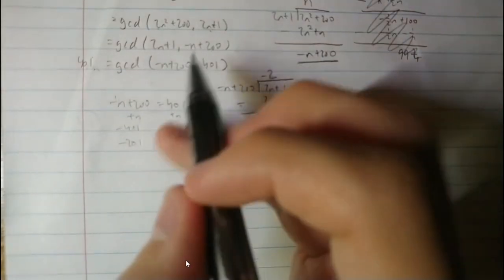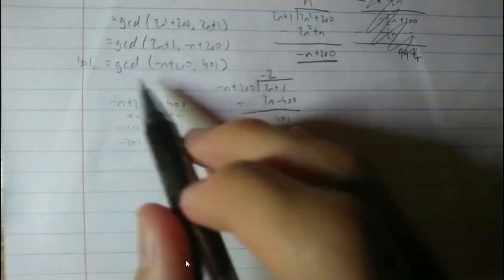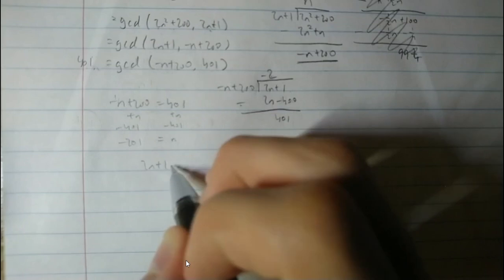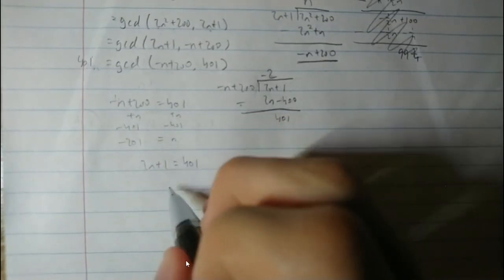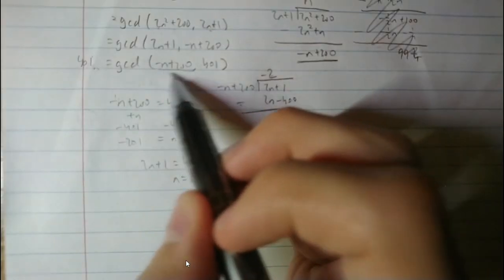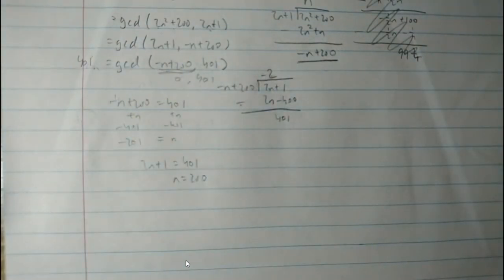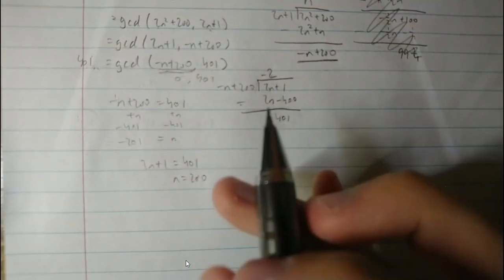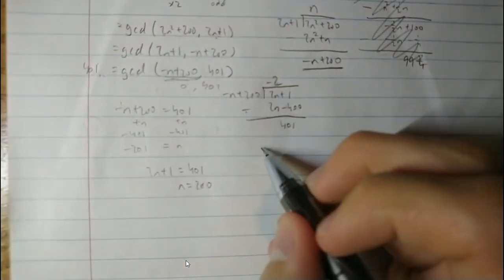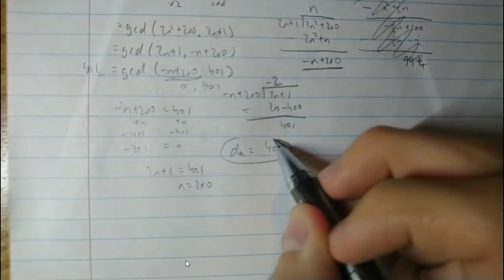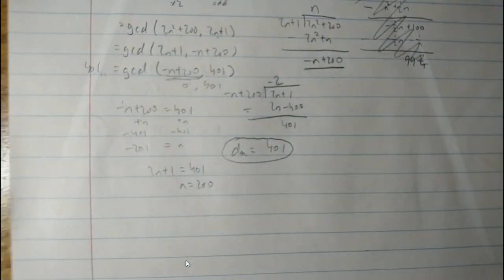But let's see if we can go back and say GCD of 2n plus 1 and 401 is still d sub n, because all of these share the same GCD. So what if we set 2n plus 1 equal to 401? Well, then we get n equals 200. And we see why this case didn't work, because this is 0. So we actually had 0 and 401. So n equals 200 is a positive integer, and this works. So our final answer is that the greatest common divisor, 401, is the biggest.